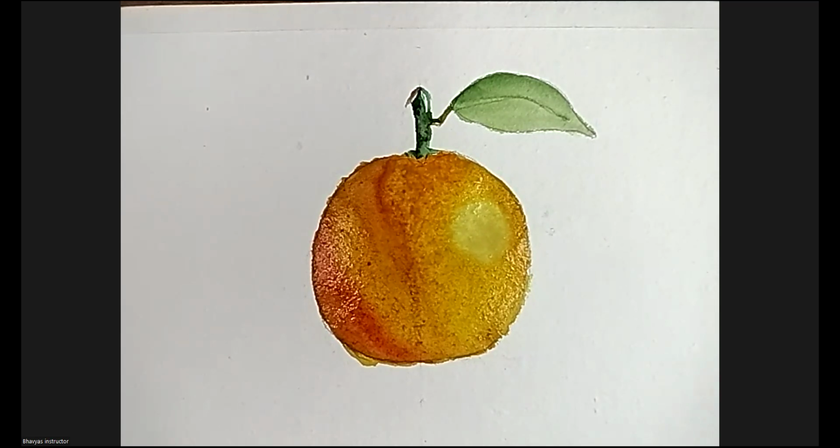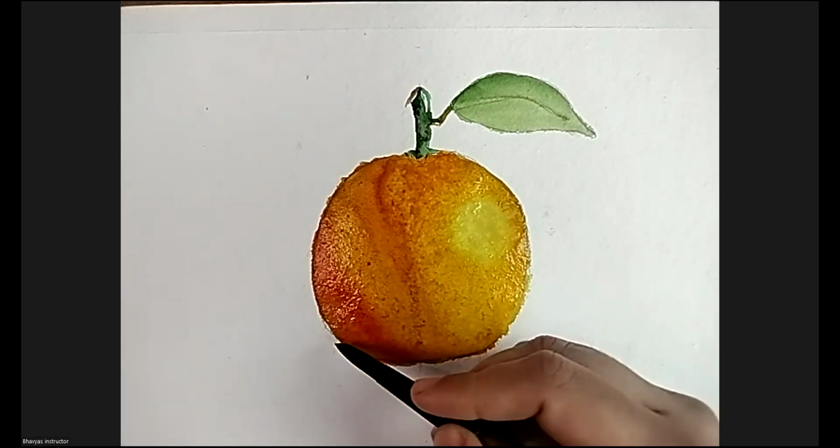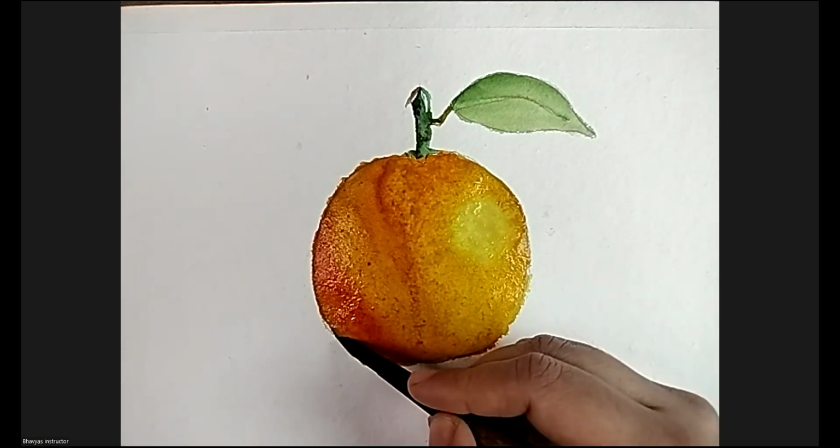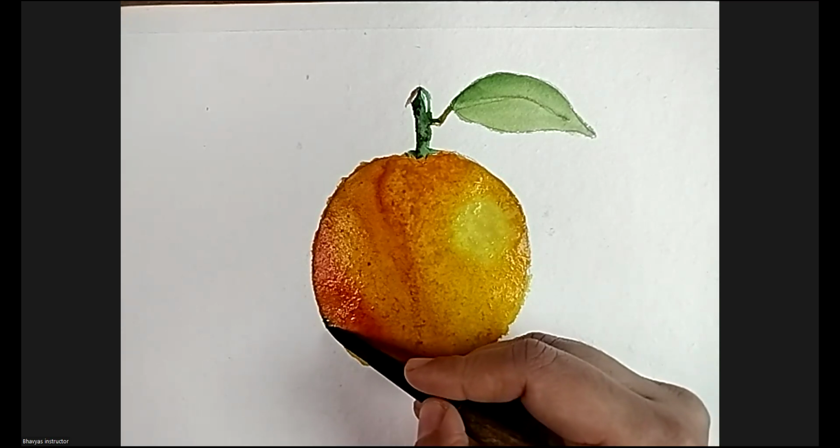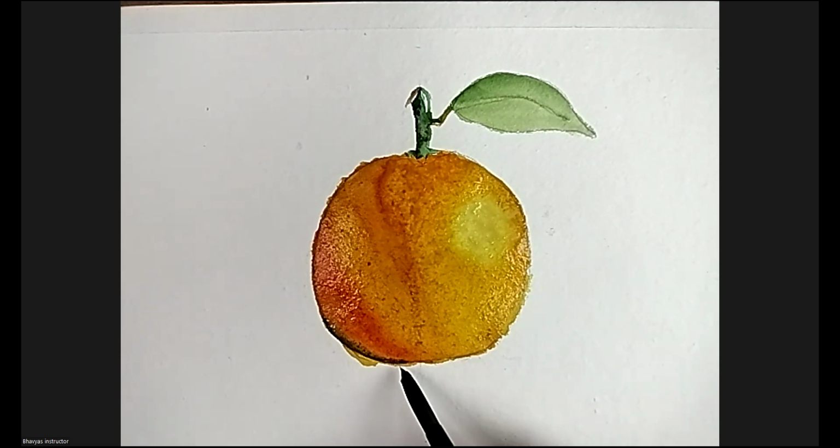Okay. Now, you just need to do the darker value. For the darker value, you just take Persian blue. Take Persian blue, mix it with a little bit of orange. You can mix with burnt sienna also. Any color you can take and mix. Okay. And from here, the shadow is starting. From this part, the shadow started. So you need to make sure like this, a little bit up. Okay. This is the darker shadow.